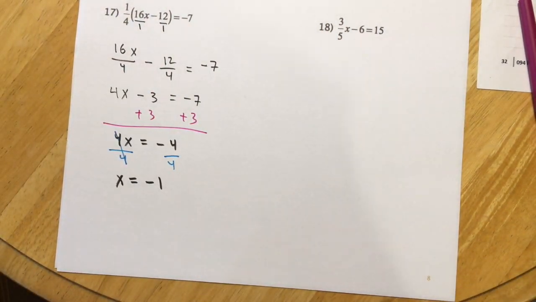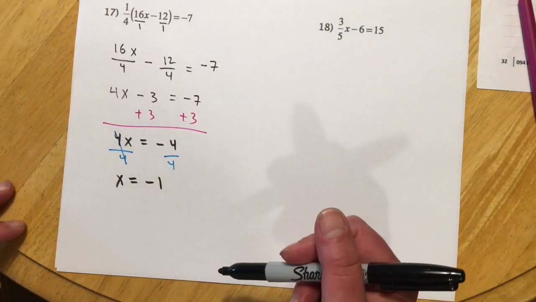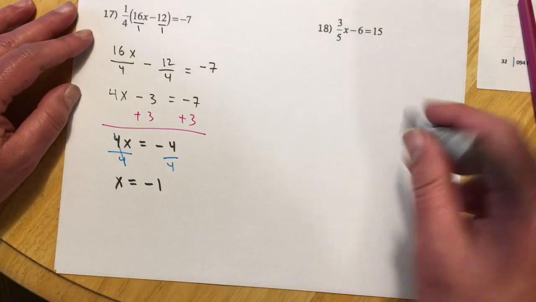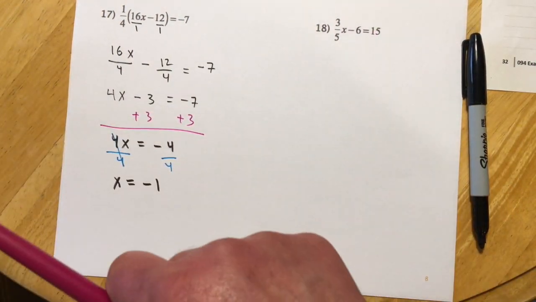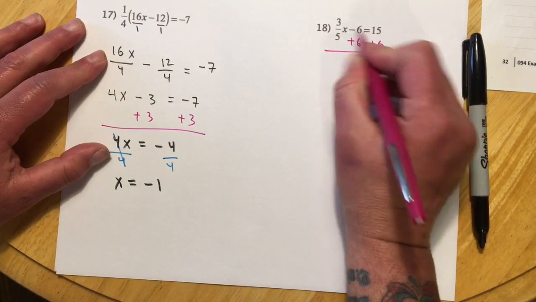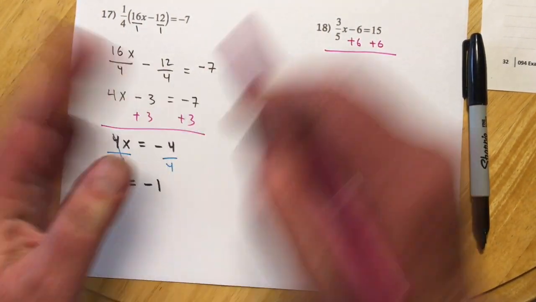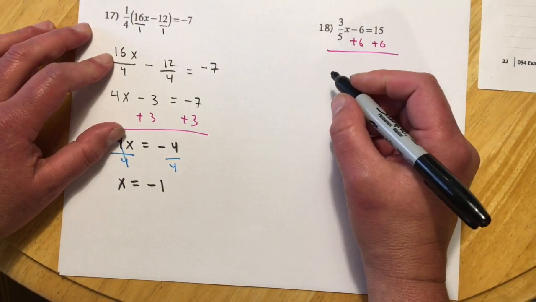That also would have worked, but we didn't have to clear the fractions because they were going to clear themselves. On this one, I would wait to clear the fraction, because I can do a little bit of math first. If I just bring that 6 over first, that isolates the fraction, and then I can just do the reciprocal on both sides like we saw in section 1.3.